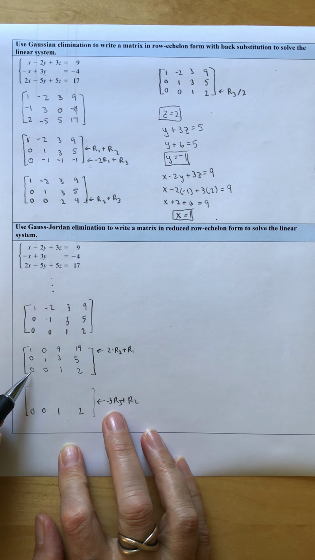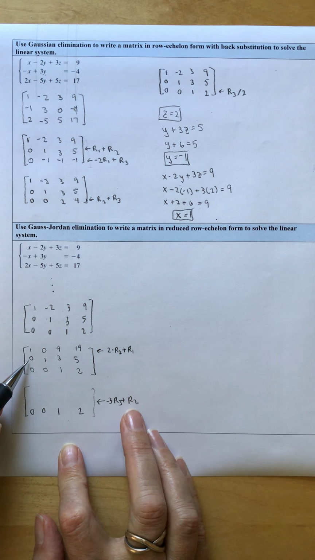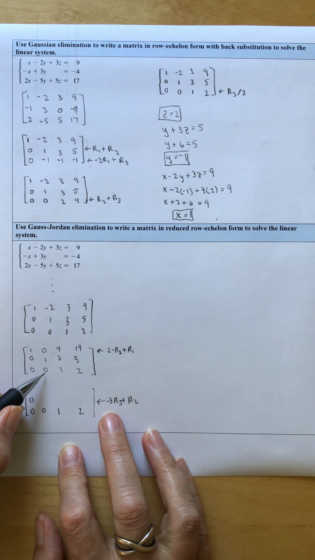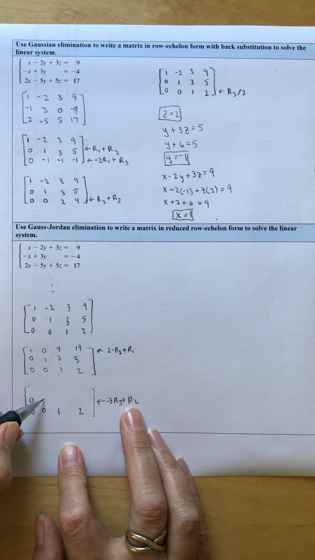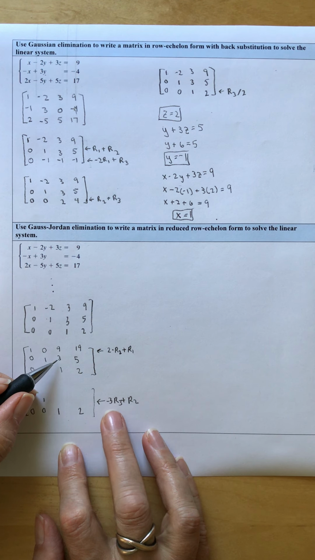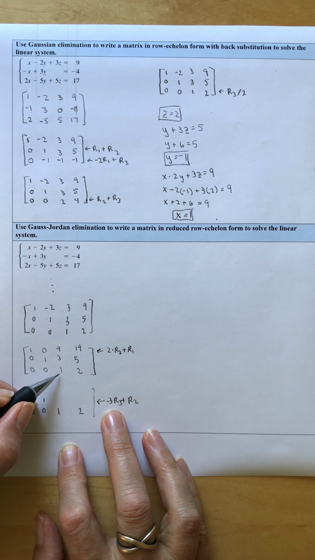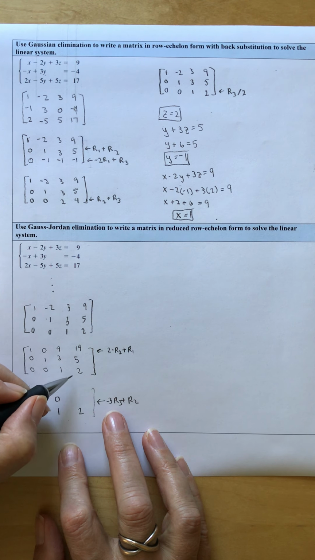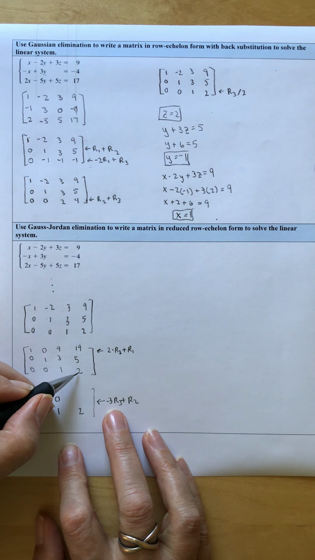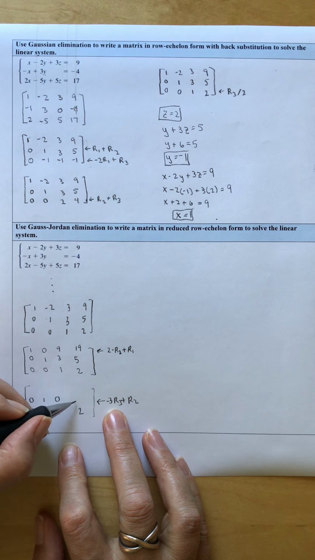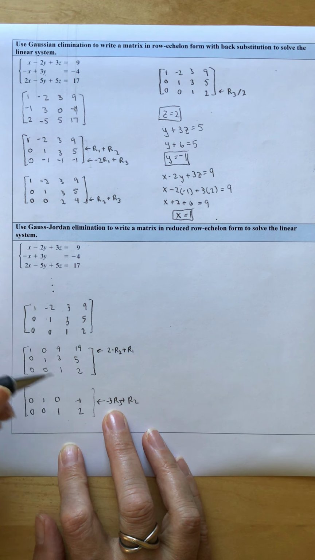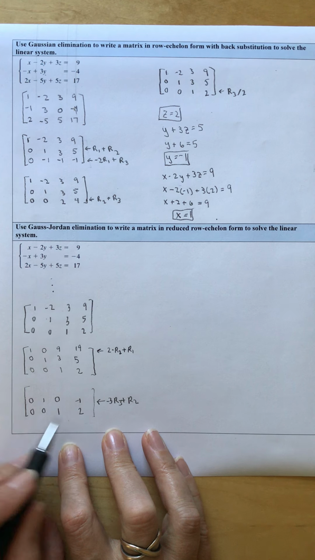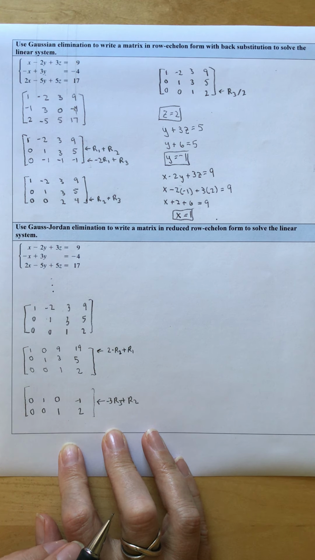Here, let's look at it from here. So negative 3 times 0 plus 0, still 0. Negative 3 times 0 plus 1, still 1. Negative 3 times 1 is negative 3, plus 3 is 0. Negative 3 times 2 is negative 6, plus 5 is negative 1. So this row is done. I know that y is equal to negative 1.